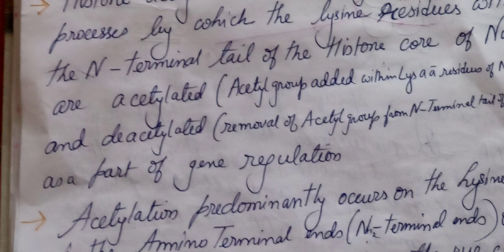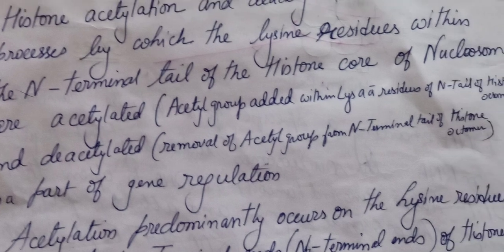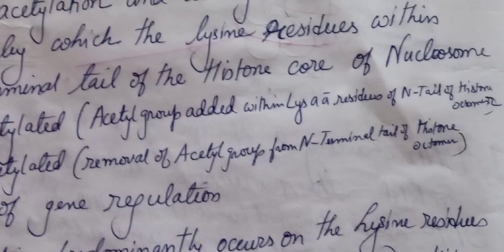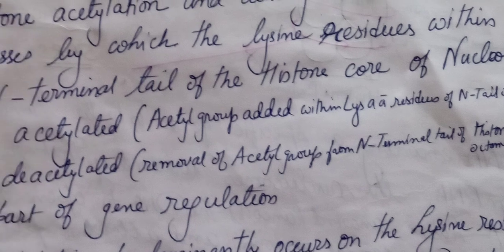So acetylation and deacetylation are a part of gene regulation, right? Acetylation simply means transfer or addition of an acetyl group to the lysine residues found within the N-terminal tail of the histone octamer, and deacetylation means removal of that acetyl group from the N-terminal tail of the histone octamer.